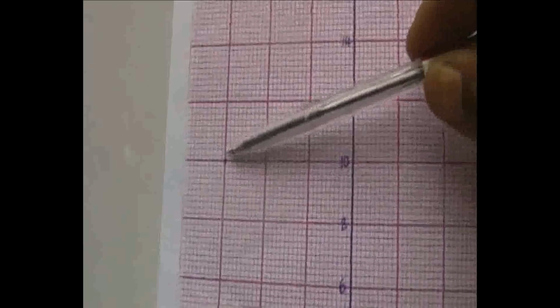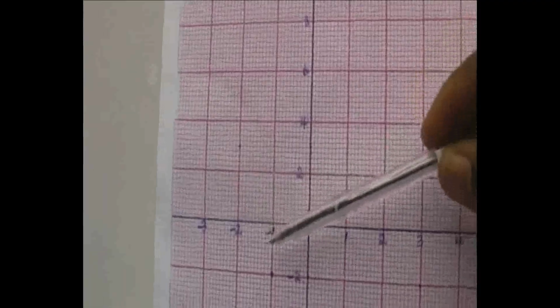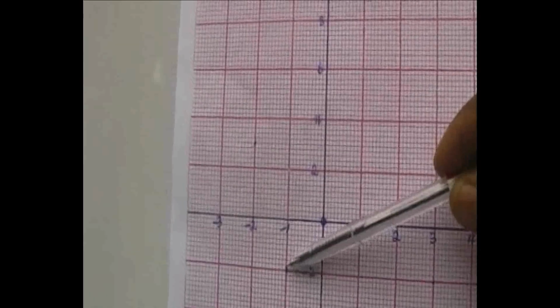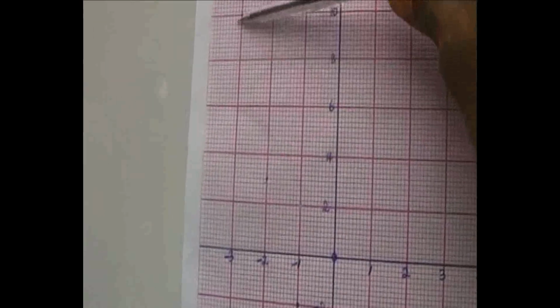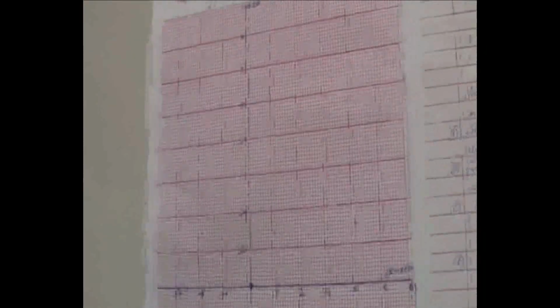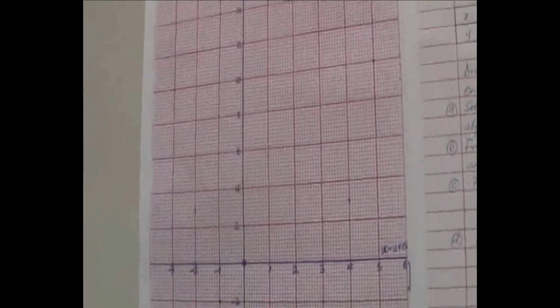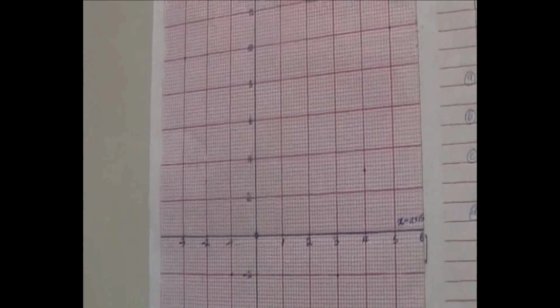This is the first point, this is the second, and this is the third. Try to join 1, 2, 3 at a time. That's exactly what I'm going to do now. Just watch.